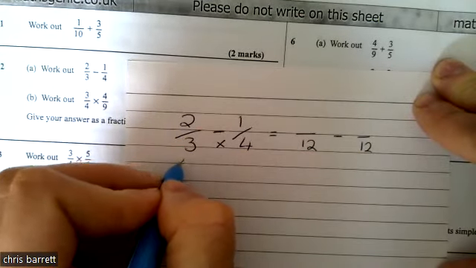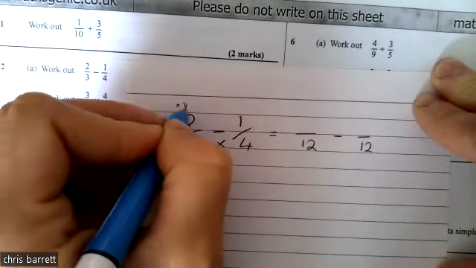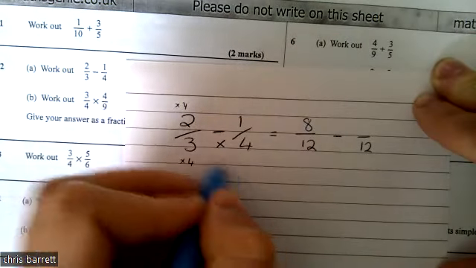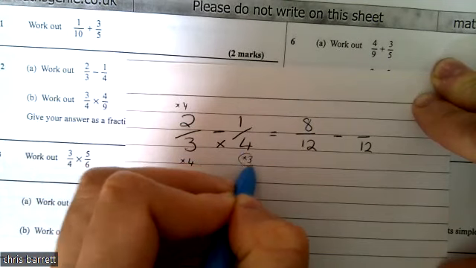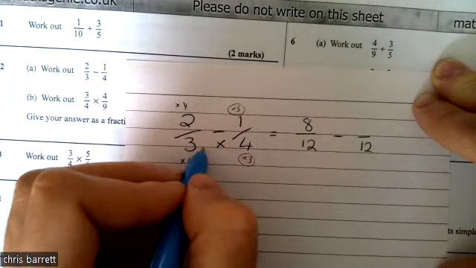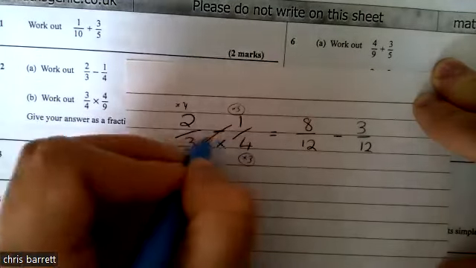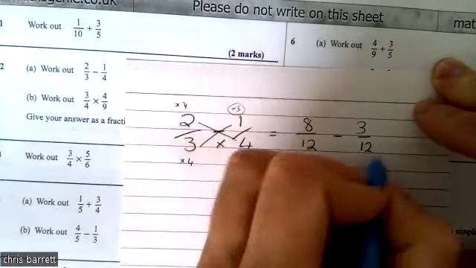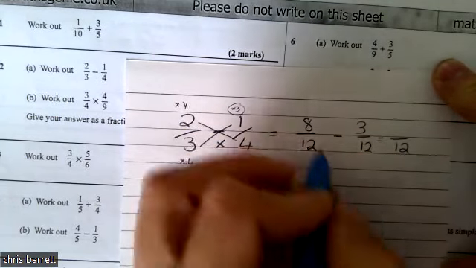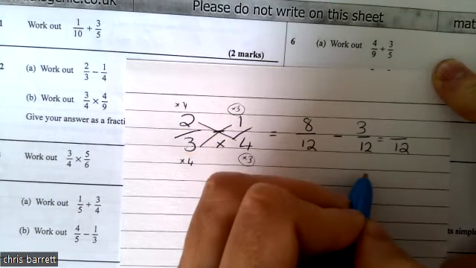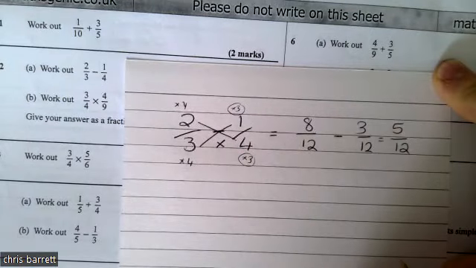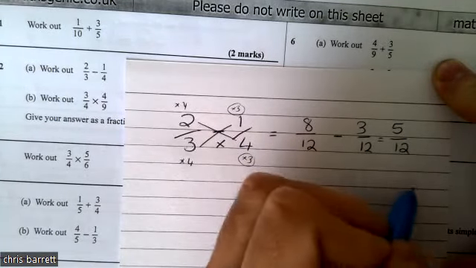Subtraction sign, and then again 12. This side needs to get 4 times bigger: 2 multiplied by 4 is 8. This side needs to get 3 times bigger: 3 multiplied by 1 is 3. And now we've got our subtraction. The denominators just stay the same because we're talking about 12ths. 8 subtract 3 is 5. I've got 5 twelfths.